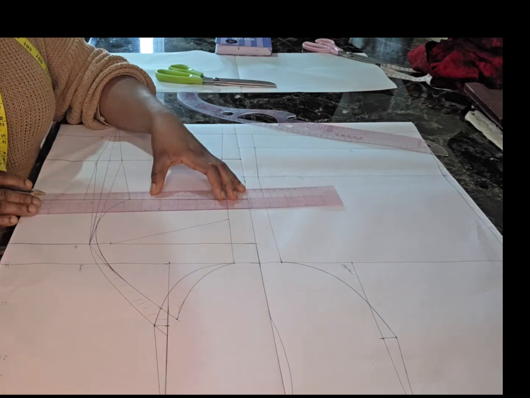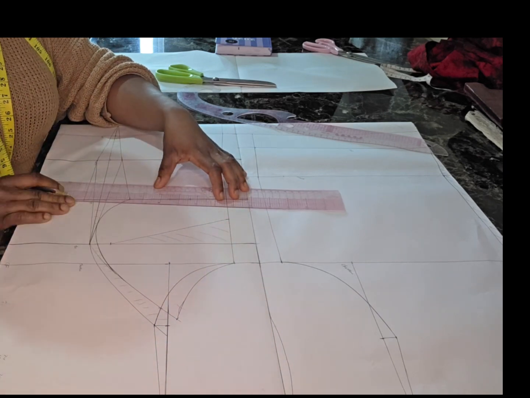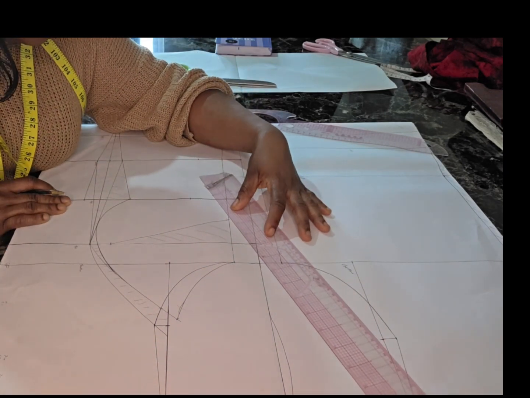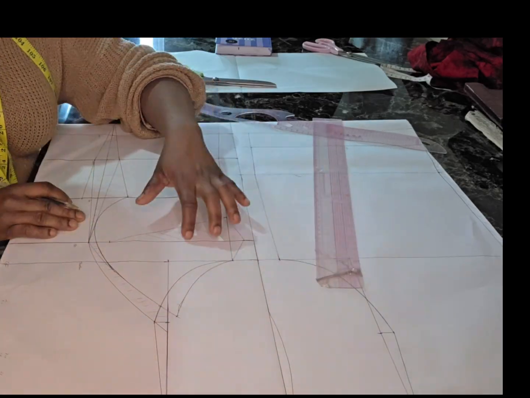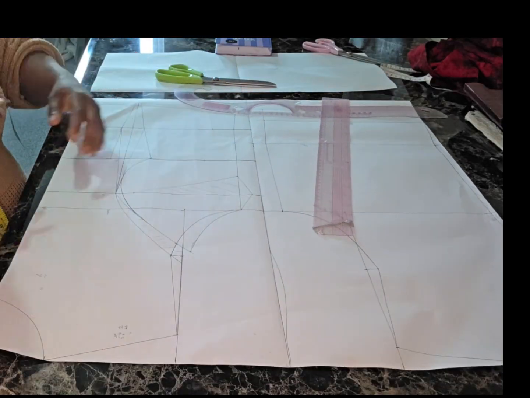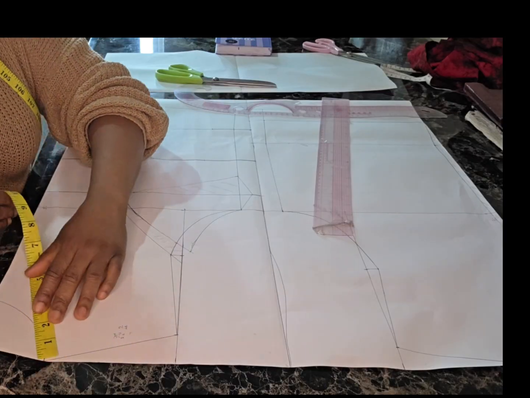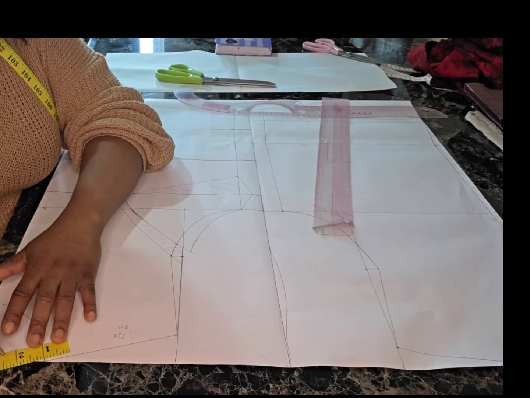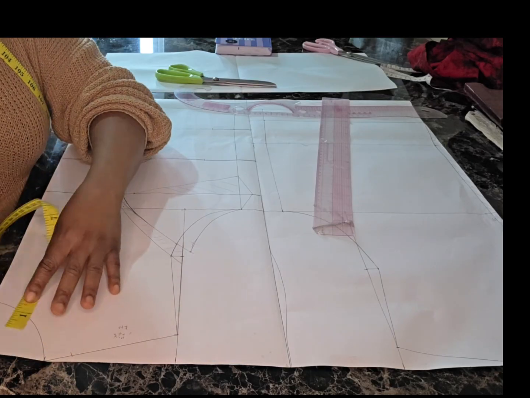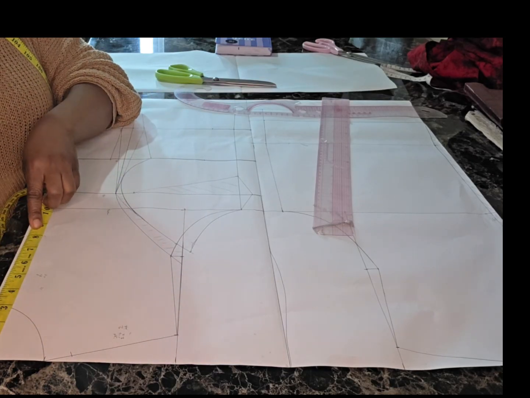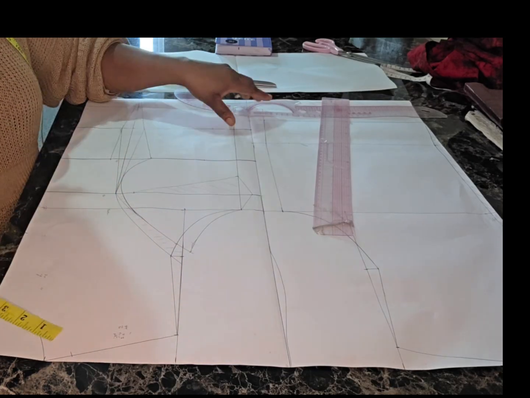And from the bust point, I'll go in by 1 inch because this bust is higher or bigger than 39. Anything from 36, 38, yeah. I do that just to give it a little bit of fullness. And on the side front, I mark the 2 inches on that part. The essence of that marking that I did there, I'm going to show you later, by the time we'll be closing the dots.